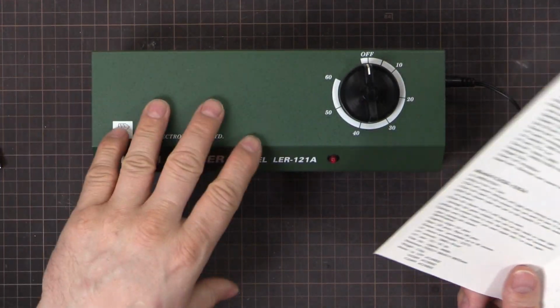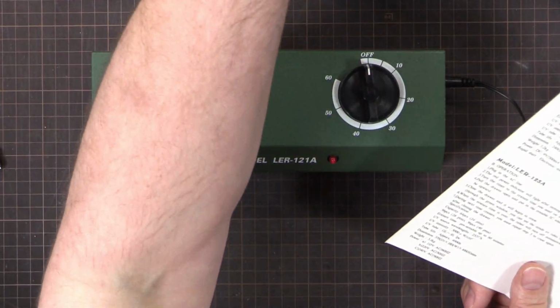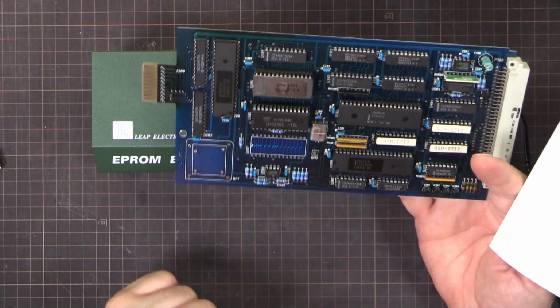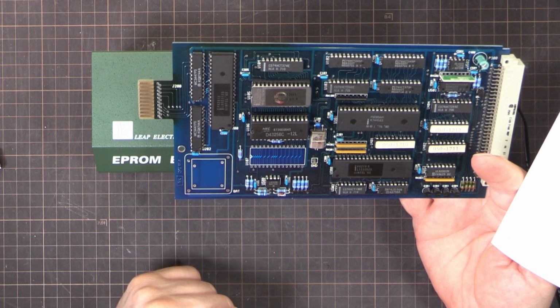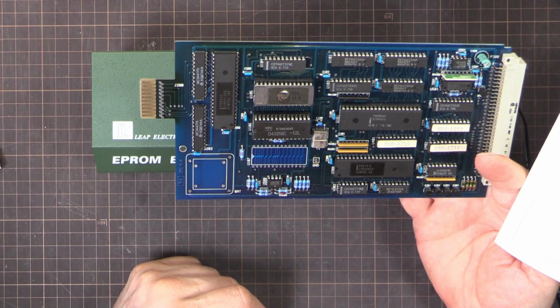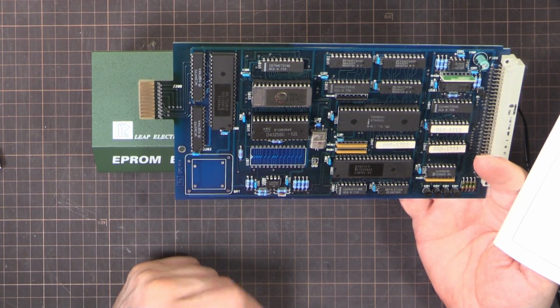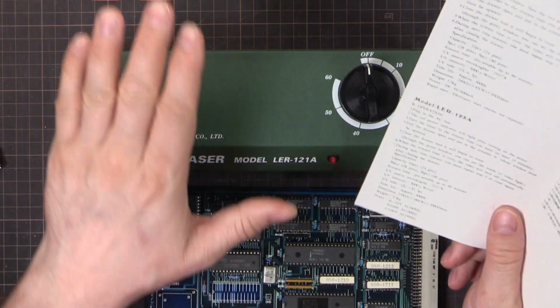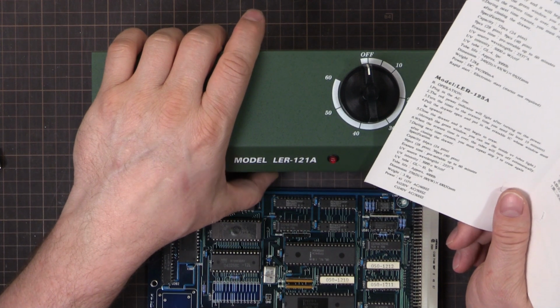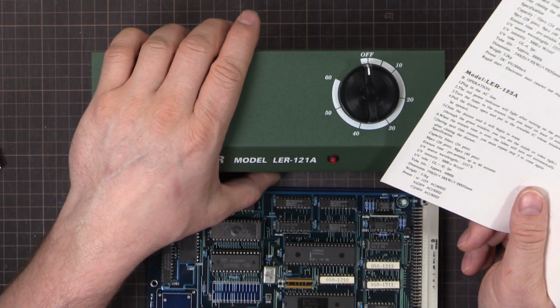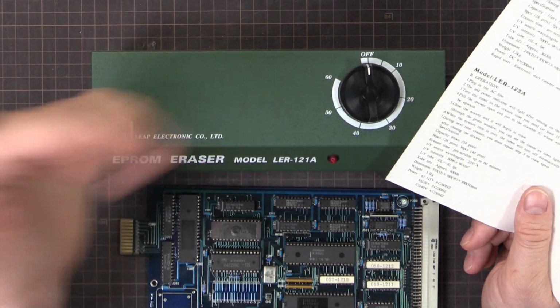And it says that to erase that chip, you need to expose it for 15 to 20 minutes with a light intensity of 12,000 microwatts per square centimeter. Now, this one produces 5,000 microwatts per square centimeter. So give or take about 2.5 times less than what the datasheet says.